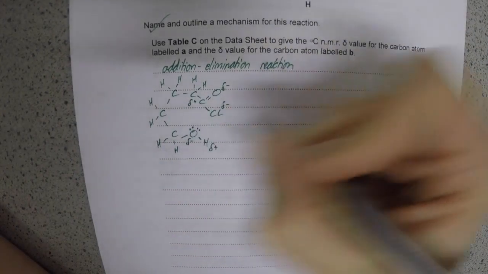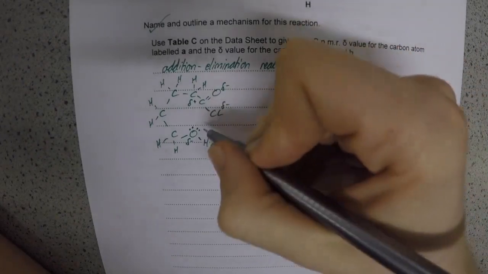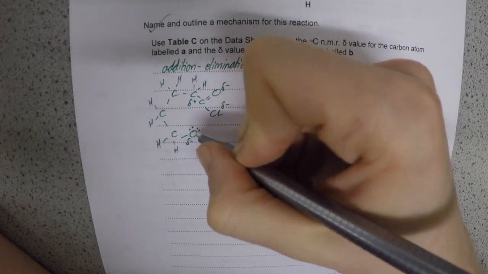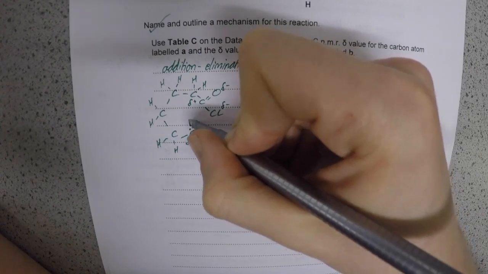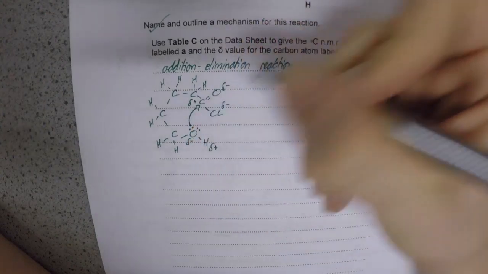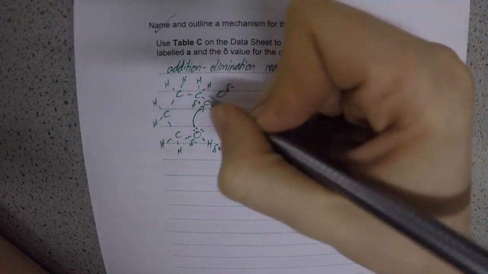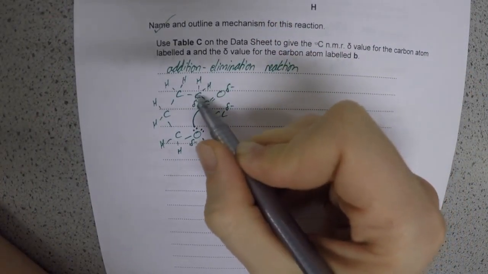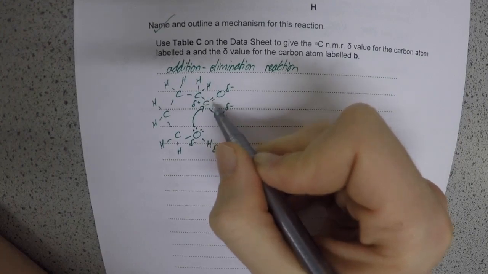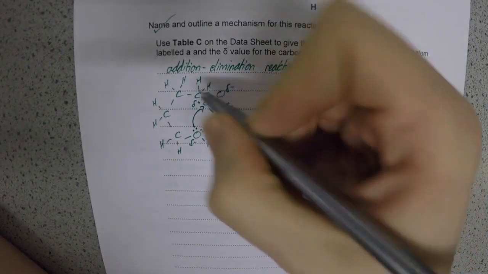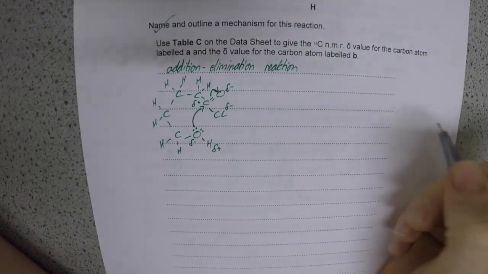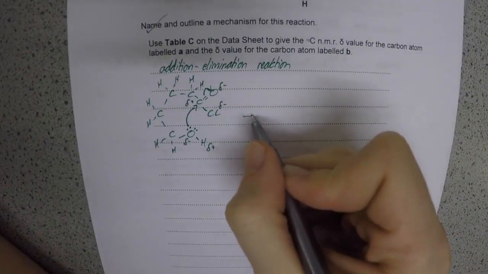I could draw those in as well. Now, one of those lone pairs from the slightly negative oxygen is going to be attracted in towards this slightly positive carbon, and that is going to form a bond. The carbon itself can't hold 1, 2, 3, 4, 5 bonds. So one of these double bonds is going to be kicked out towards the oxygen. First stage.